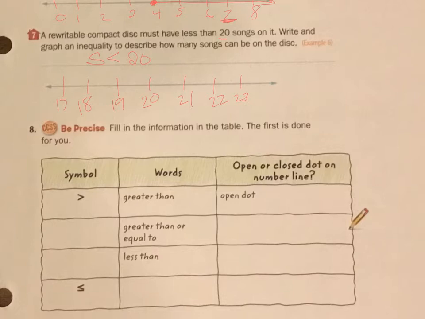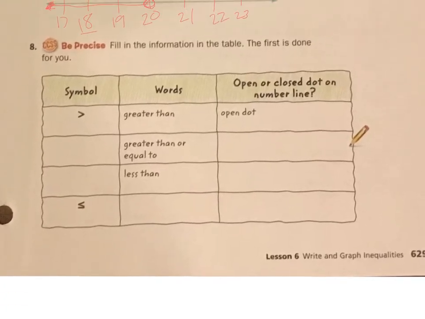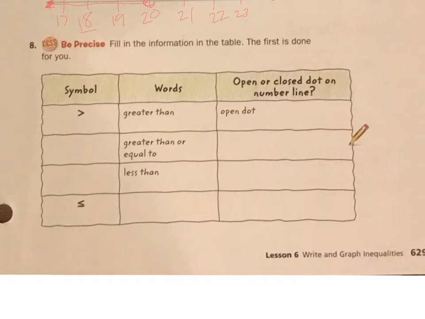Okay, so it can't be equal, so I'm going to put an open dot here. And S has to be less than, so I'm going this way. And let's check it. Let's do 18. 18 less than 20? Correct. Okay. Now, this last is a chart. That's the last problem, number 8.